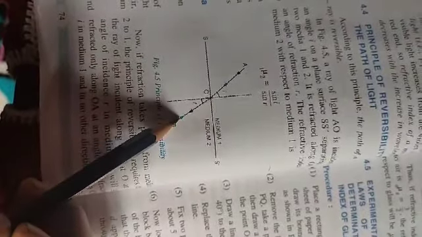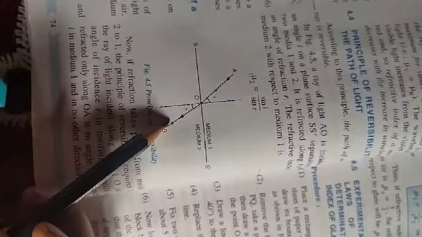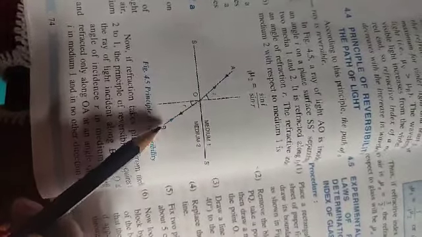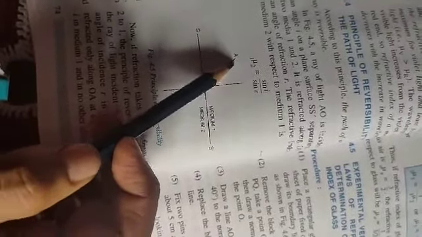What does it mean? It means we have a surface. This is the normal, this is the incident ray, and this is the reflected ray. So the incident ray after striking the surface gets reflected like this. And the principle of reversibility says that if the incident ray is along this direction, then it will follow the same path. The reflected ray will be the previous incident ray.